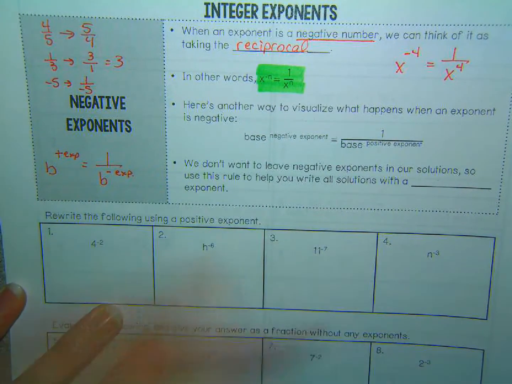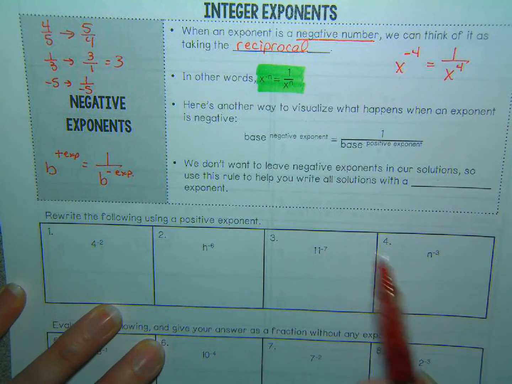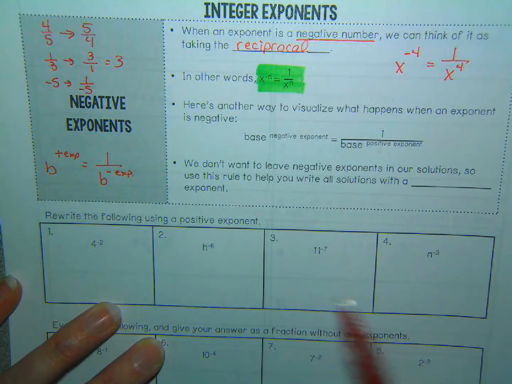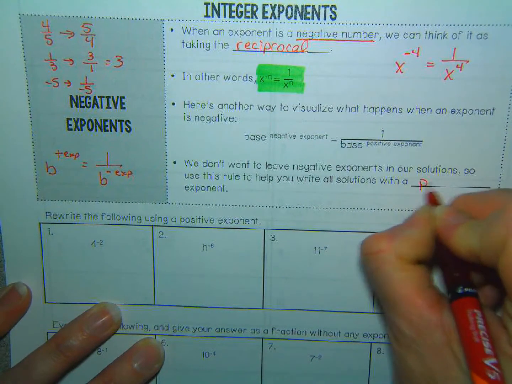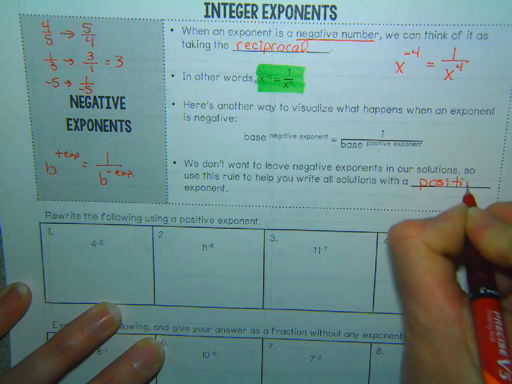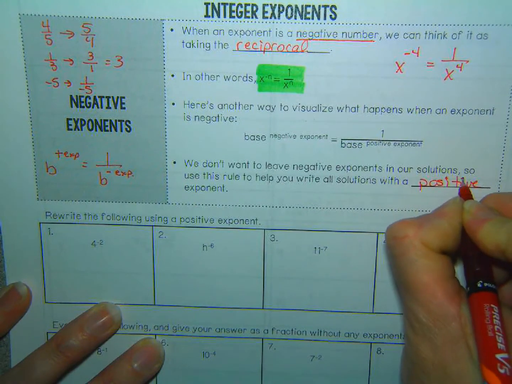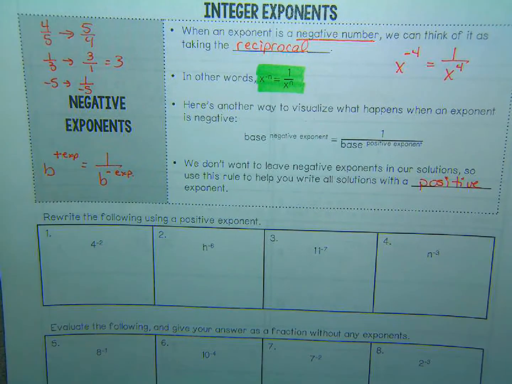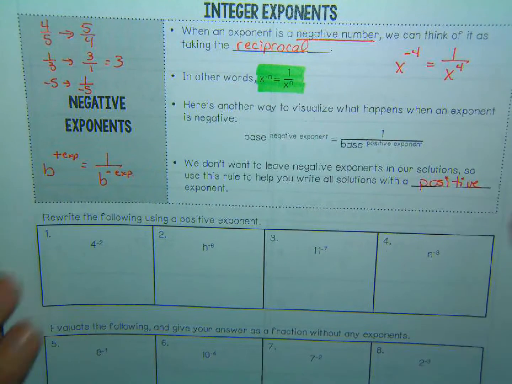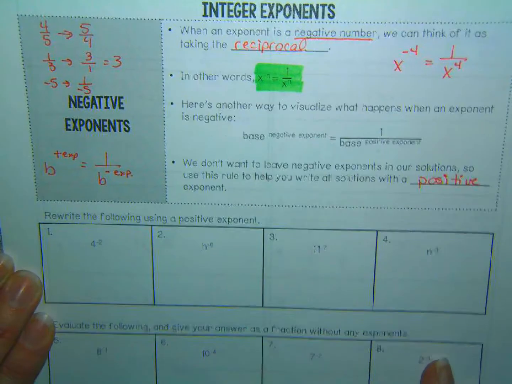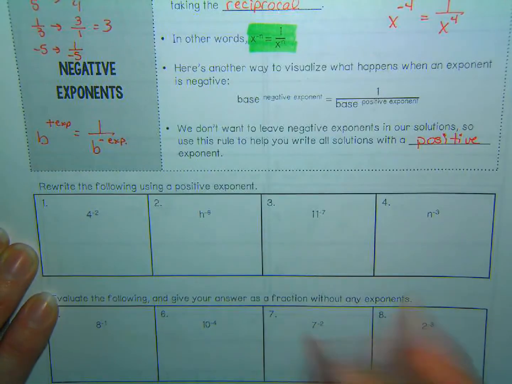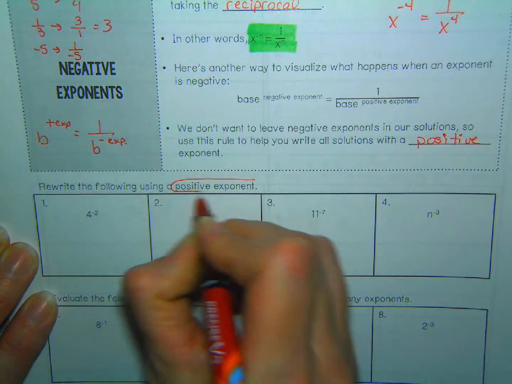So we don't typically want to leave negative exponents in our answer. Usually we want them to be positive. Not always, but very often. Most of the time we would prefer to have positive exponents. So how could we rewrite each of these so that we have only positive exponents?